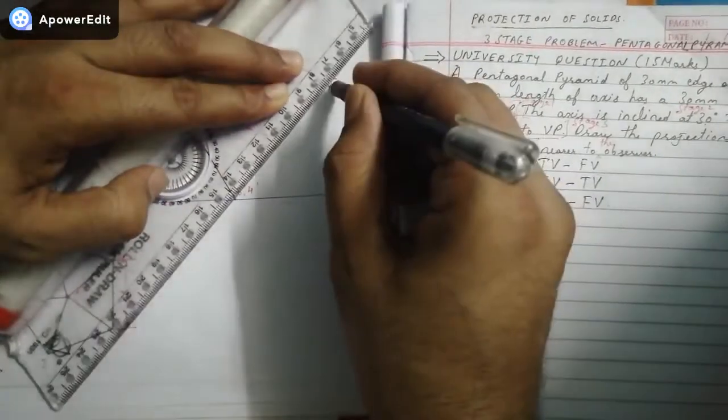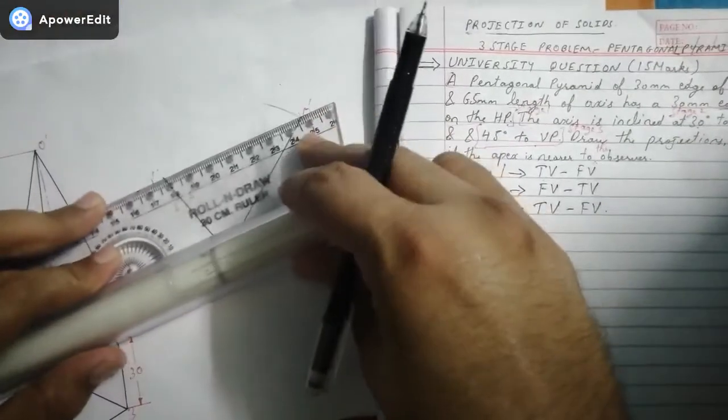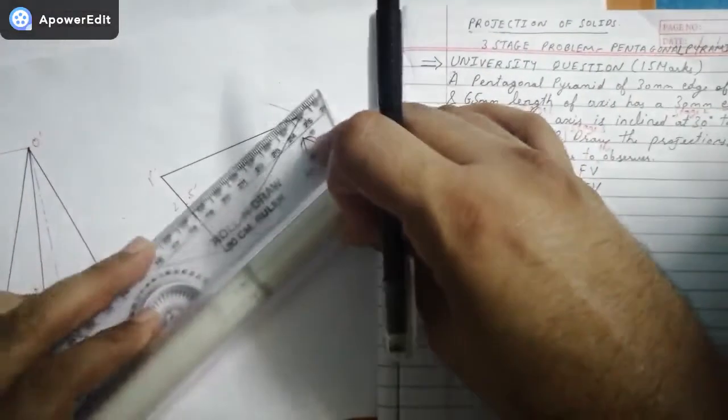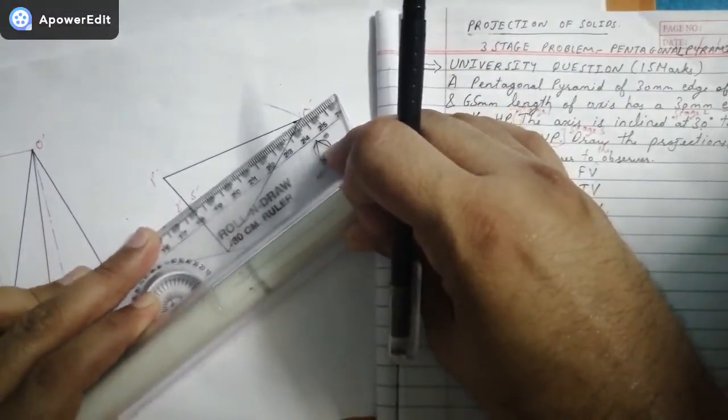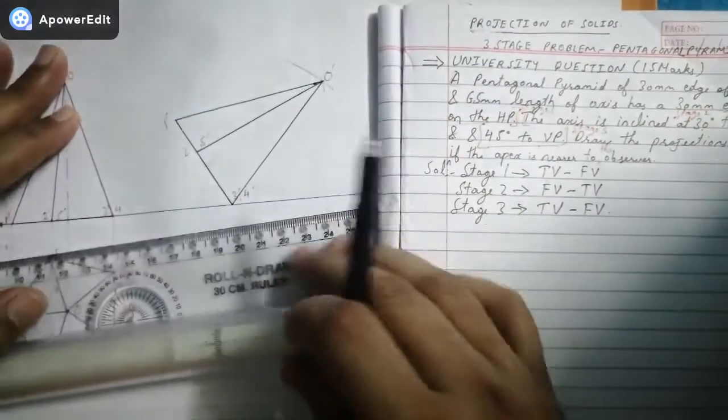Here is the first dark edge, it would be marked like this. The second dark edge from 1 dash to O dash will be marked like this. Then from 2 dash 5 dash to O dash, this is how we get the edge. So all these lines are getting constructed.